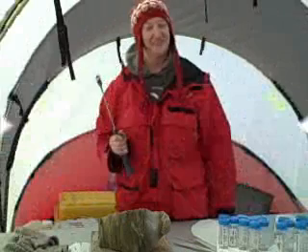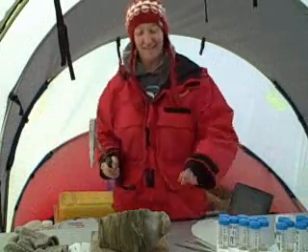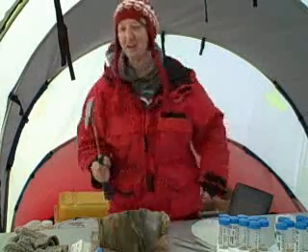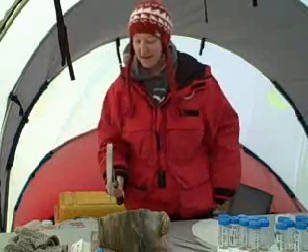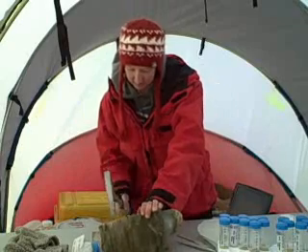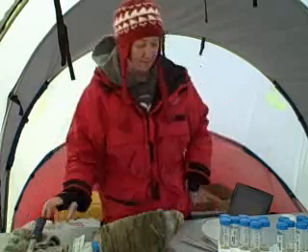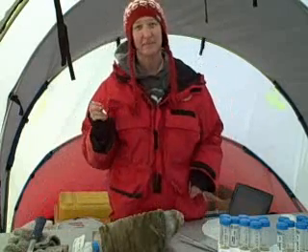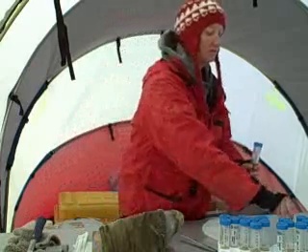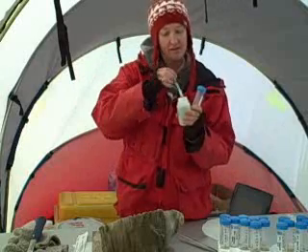So the first sample that we're going to put into media is going to be our dirty ice. Obviously, I can't fit this whole thing into my tube, so I'm going to have to break off a couple pieces. Alright, I got a couple of good pieces that look like they have the same amount of sediment in them, so I'm now going to put them into my test tubes. Before I do that, I'm going to dip my forceps into ethanol.